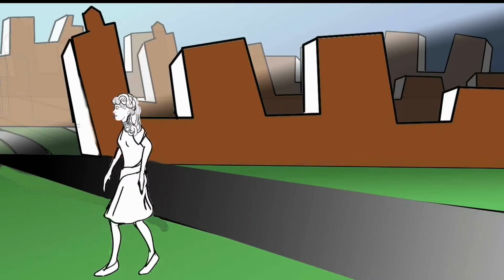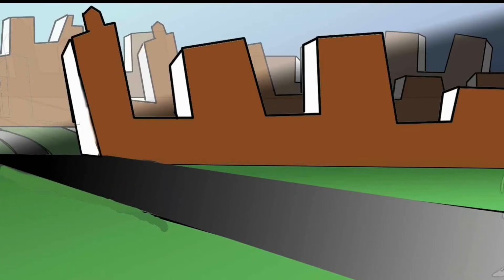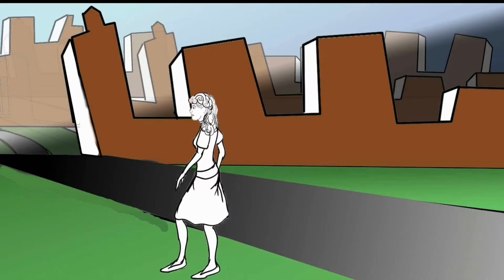Designing your character for your walk cycle. This is a very rough draft. I haven't even added color to it yet, but the first thing you're going to do is go to the description below and open up the project files.